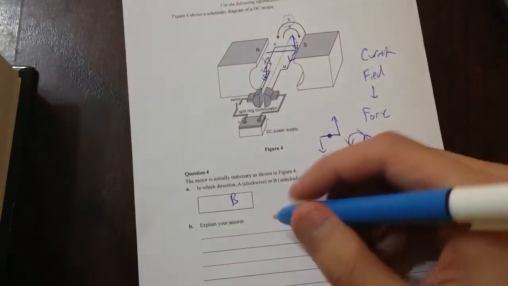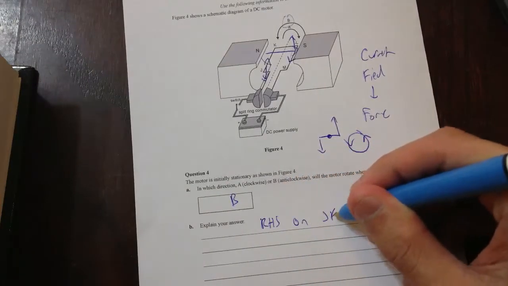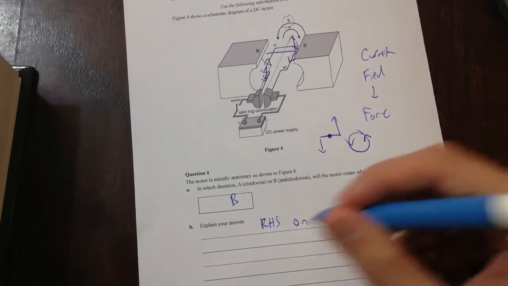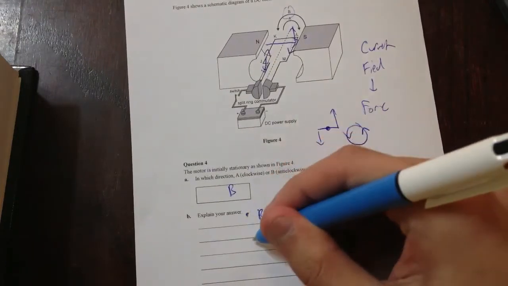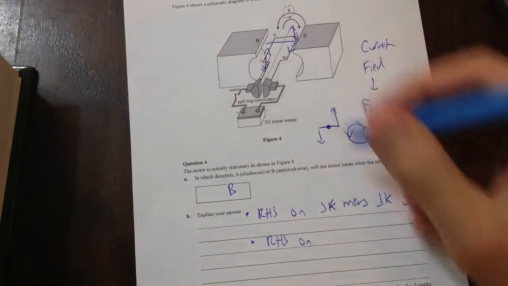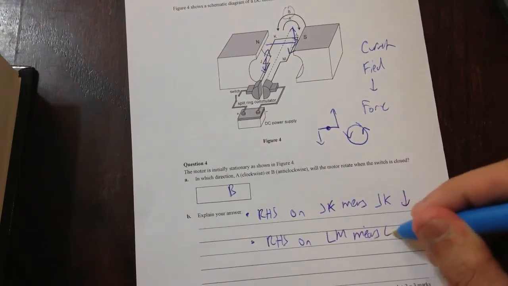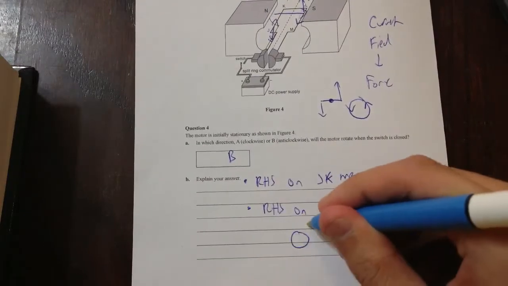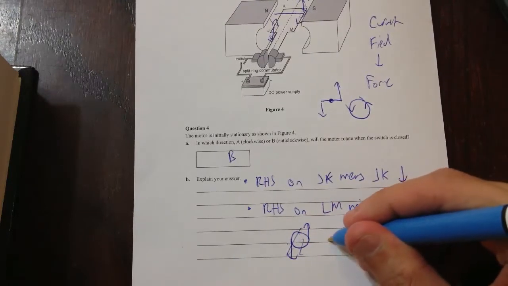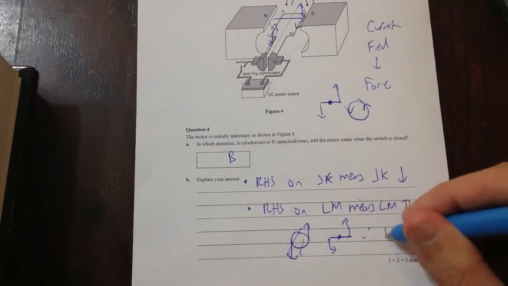Explain your answer. Right hand slap rule on JK means JK going down. You need to explain it further than this, but this is the key essence of it. Right hand slap rule on LM means LM going up. Draw a little diagram. Maybe that's not the best diagram, maybe this diagram is better. Therefore B. Okay?